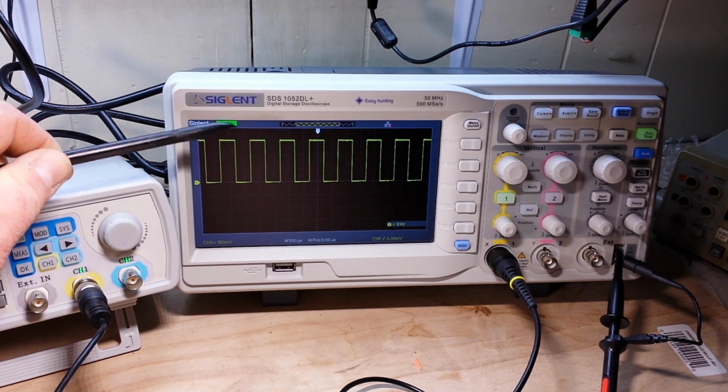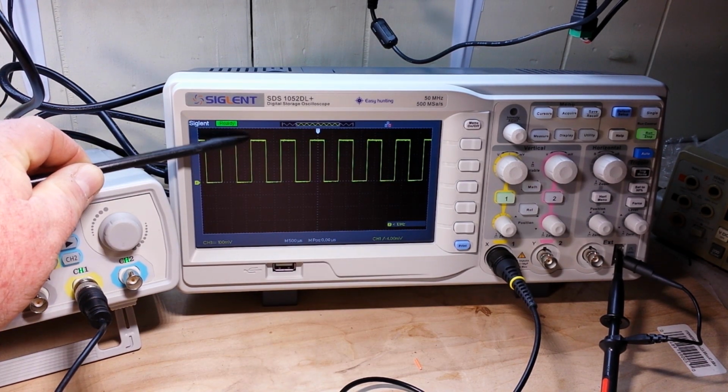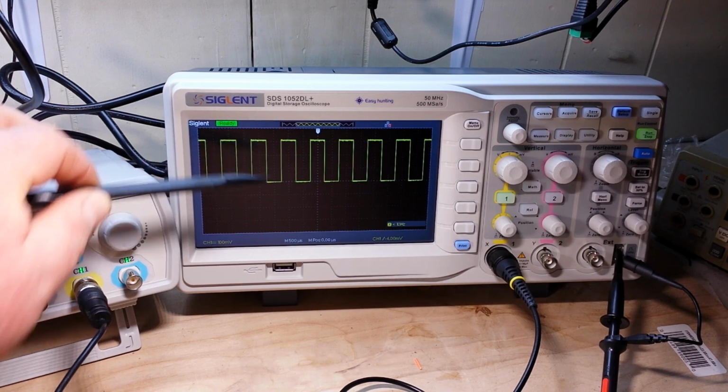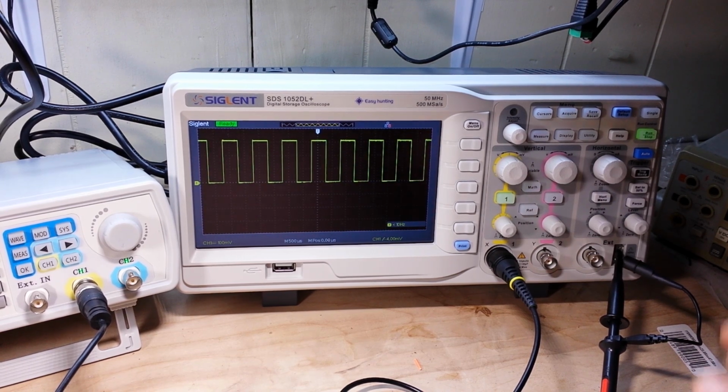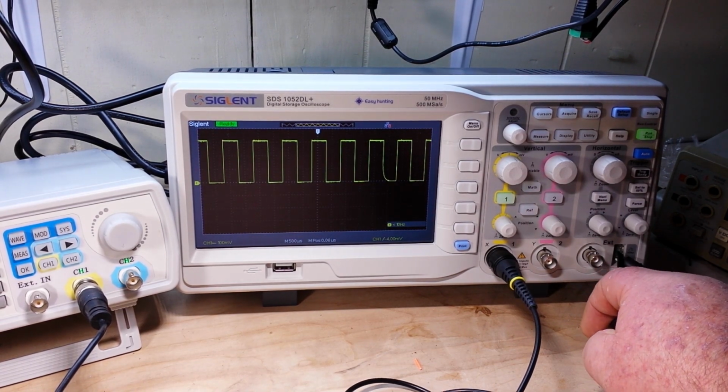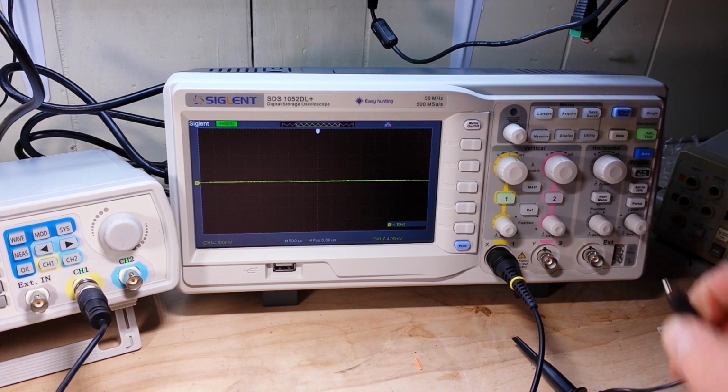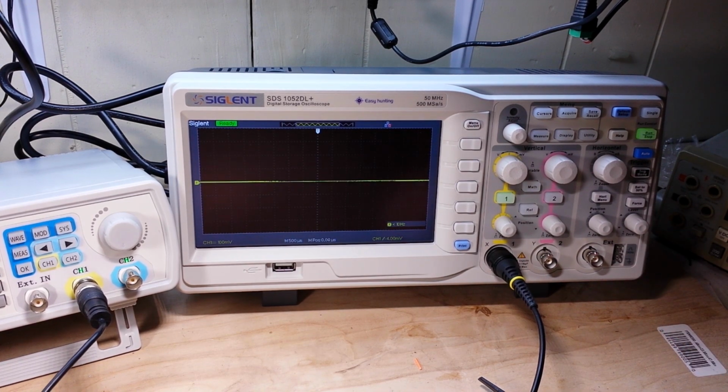So what we're looking for here is we don't want to see any overshoot or undershoot on any of our peaks. So now if we see any of that, we'll know that it's coming from the function generator and not badly aligned probes. Alright, let's get everything hooked up here, and we'll take a tour through the system.